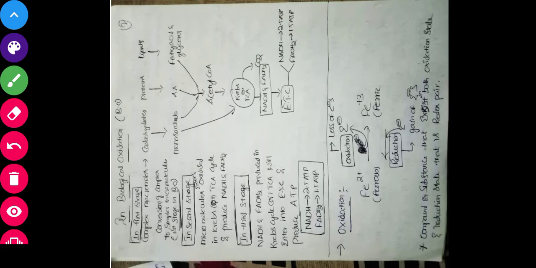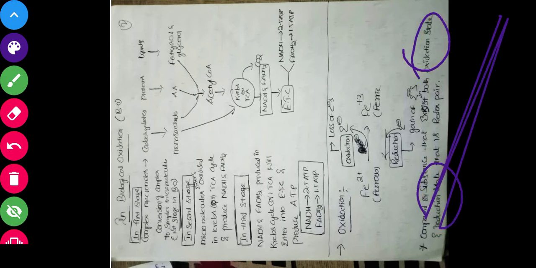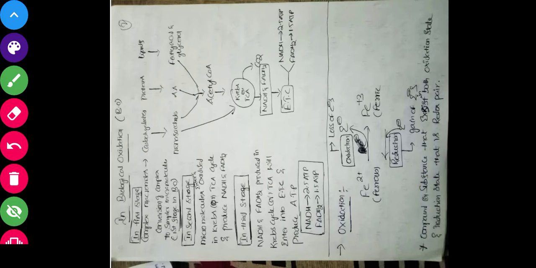Okay, then what is a redox pair? If any substance or compound exists in both oxidation state and reduction state, that pair is called a redox pair.